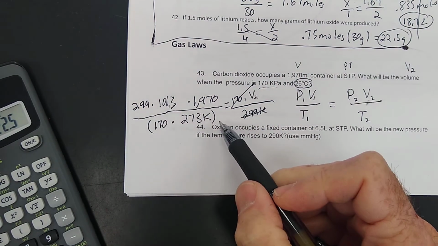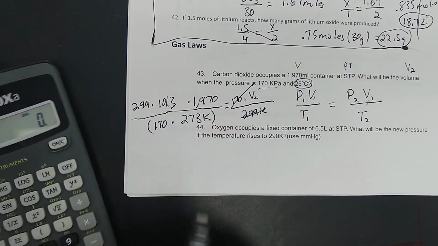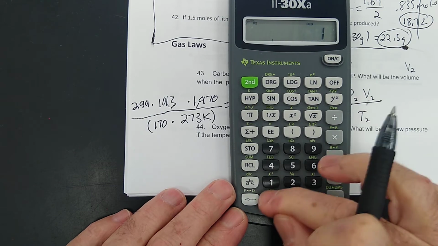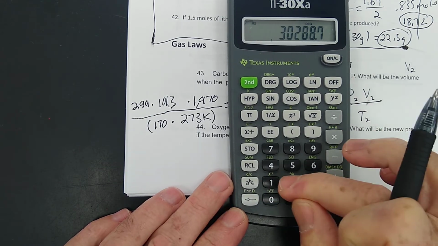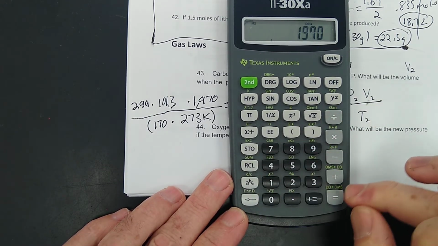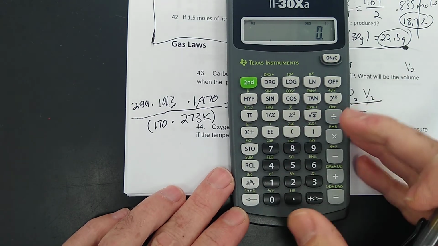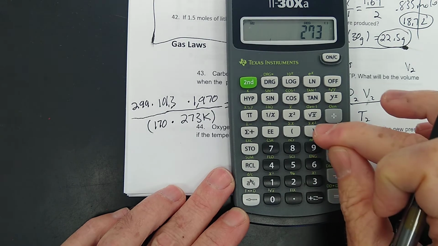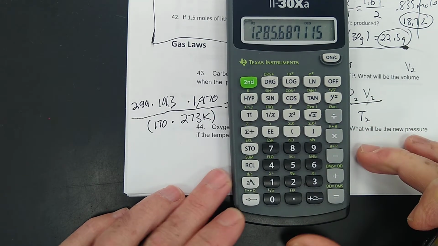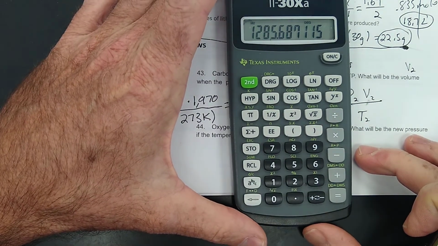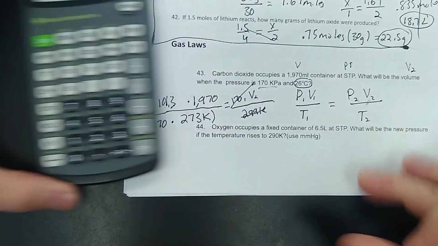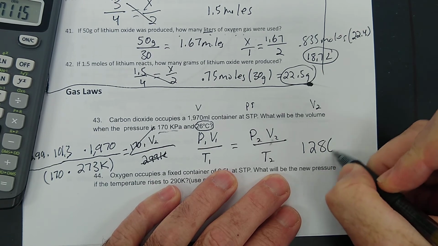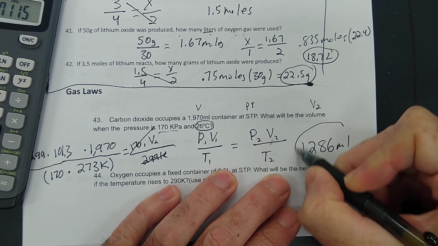Don't forget this parentheses, okay? I'm going to math it up right here for you. 299 times 101.3 times 1970 equals, divided by parentheses, 170 times 273, close those parentheses, equals 1285.7. 1286 milliliters, we'll call it. That's the new volume.